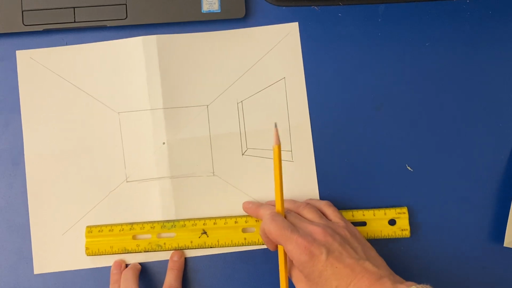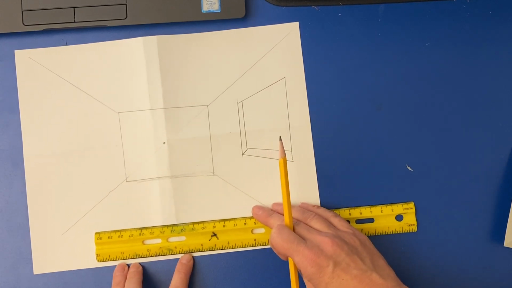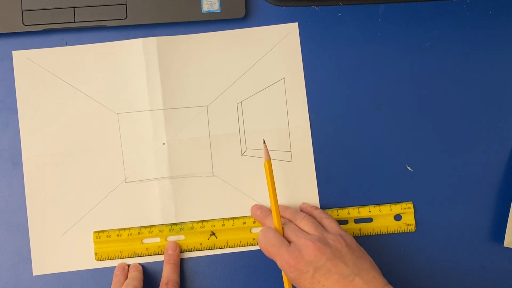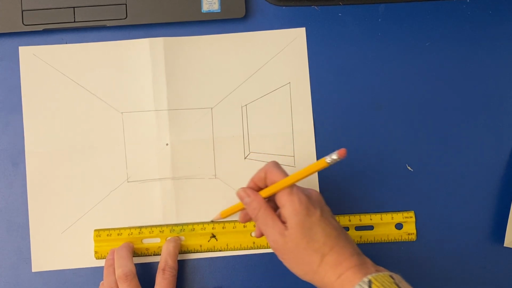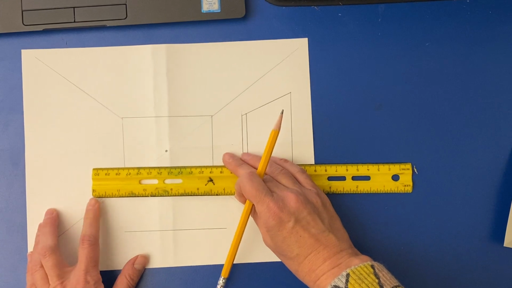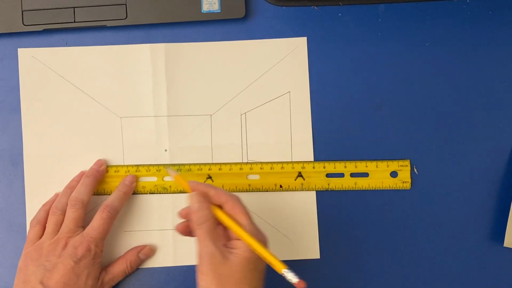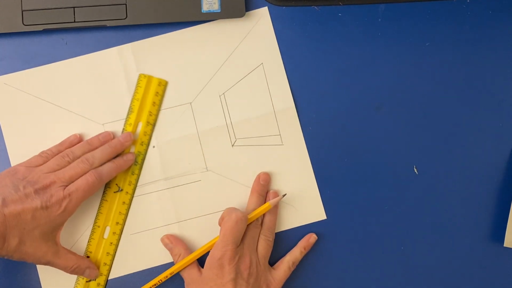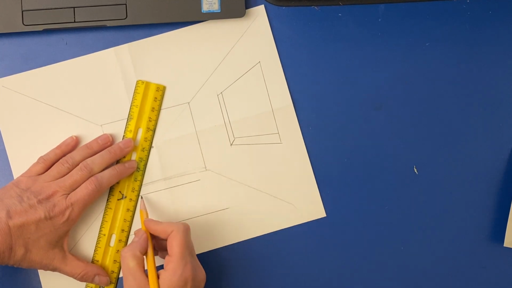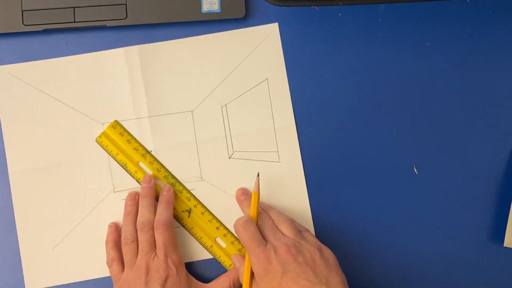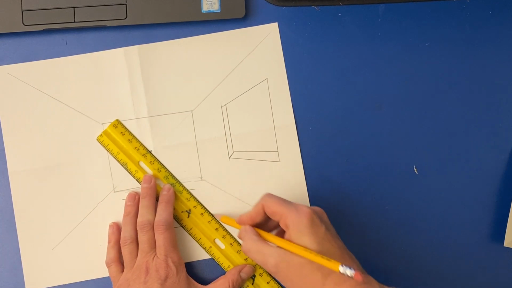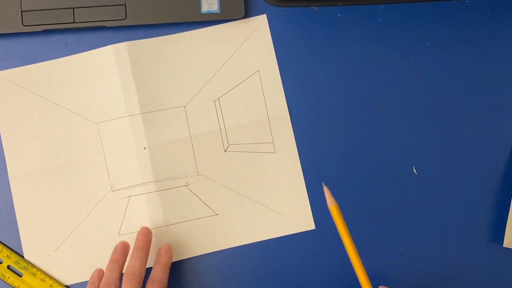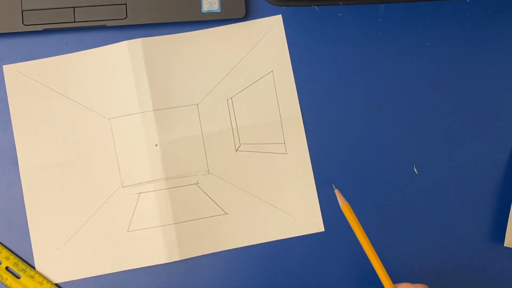So if I wanted to put a rug on this floor down here, or a table, maybe I want like a table in the middle of my room. So first I'm going to draw the top and the bottom of my table. So, and those lines are parallel to the edge of my paper. The sides of the table go back to the vanishing point. So that's a really flat table. That could also be my rug. It could be a rug.